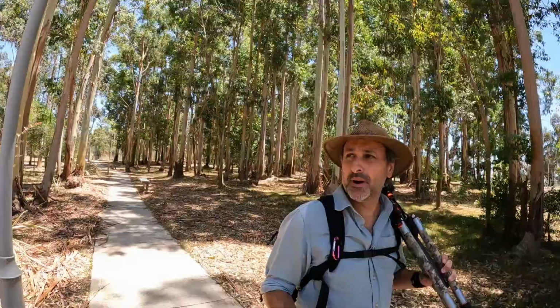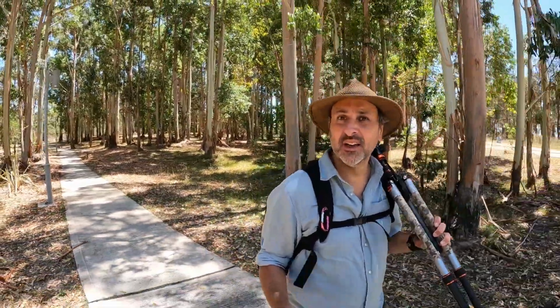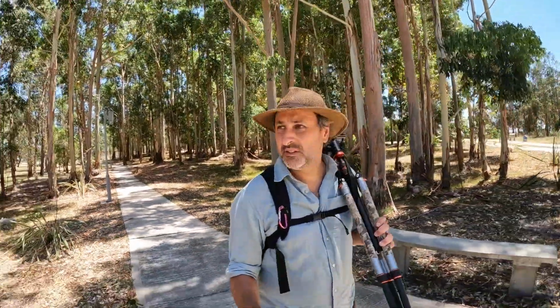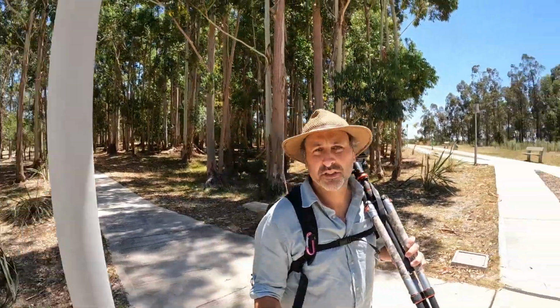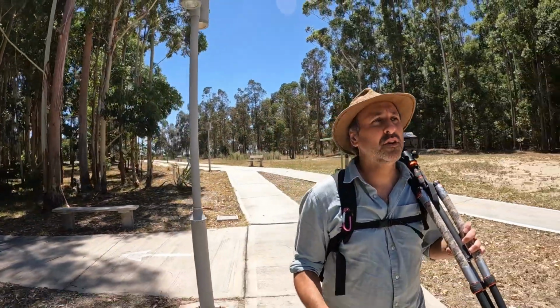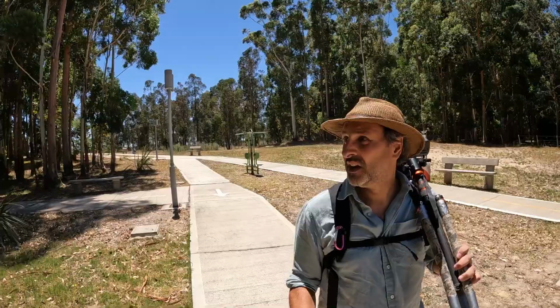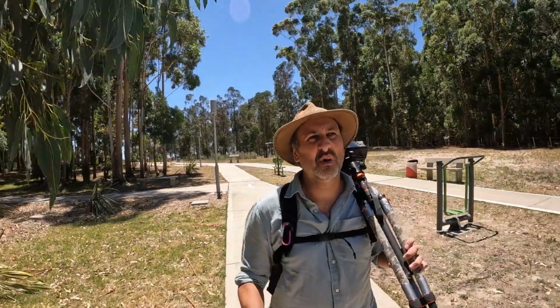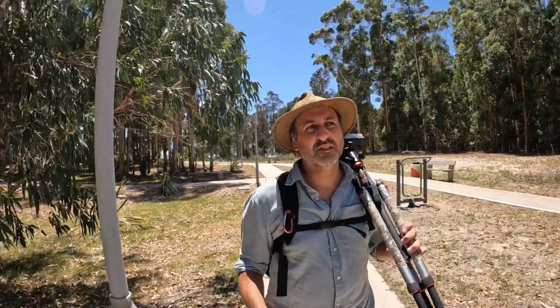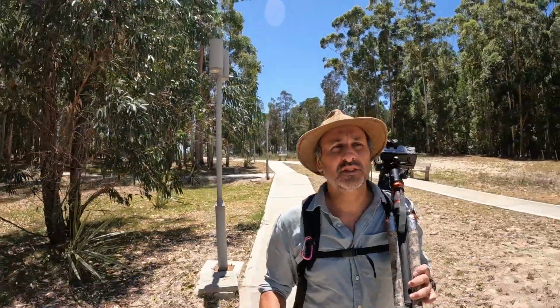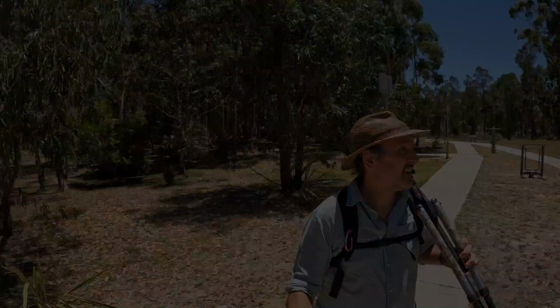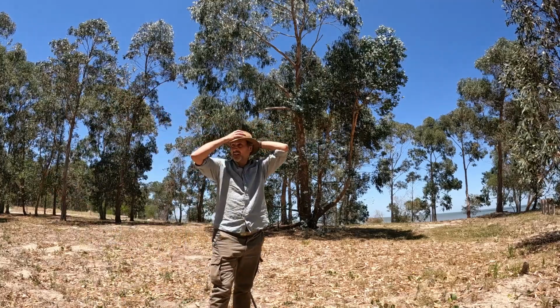So I think this is a private park. We are in Colonia Wilson, some kilometers out from Montevideo, almost one hour of travel time. I think I can find something here.